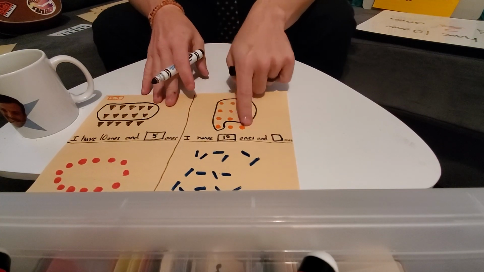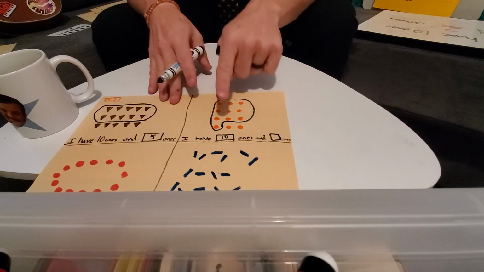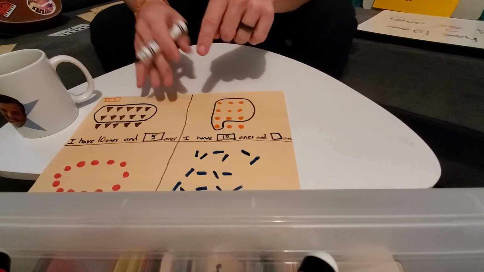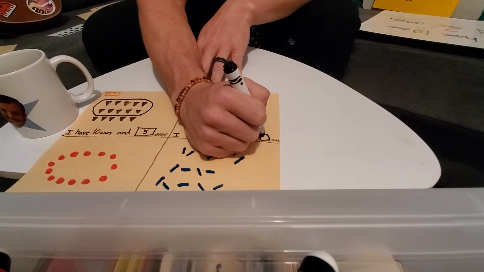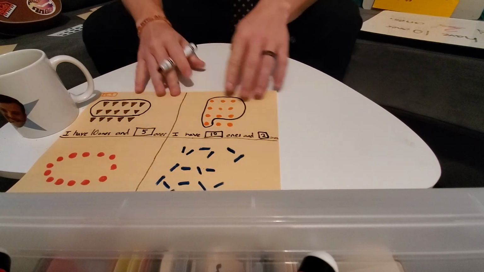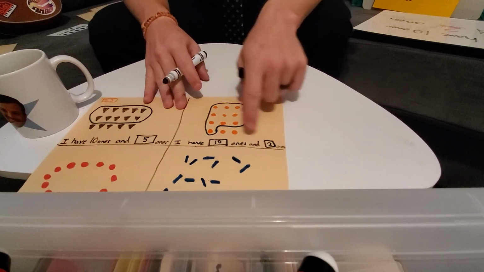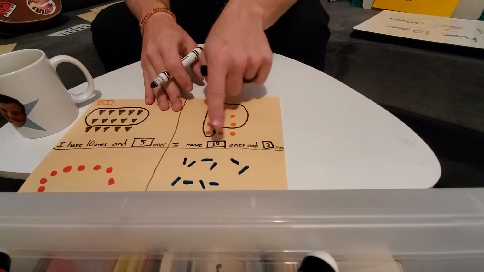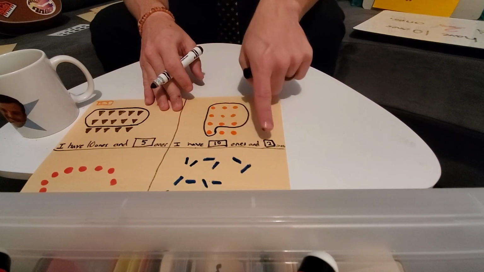And then how many are left outside? Let's touch and count them. 1, 2. Great job. Write that half a moon, more to do. Slide to the right to make your 2. So your box should say, I have 10 ones and 2 ones.